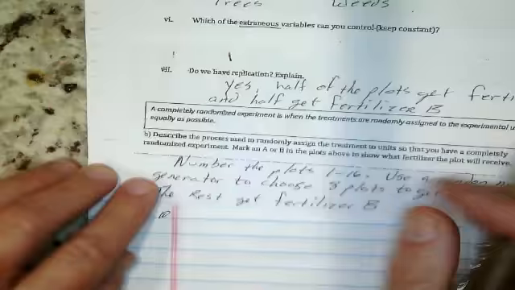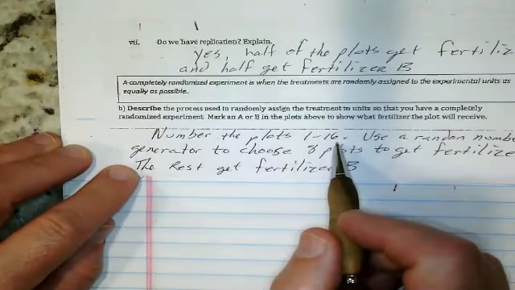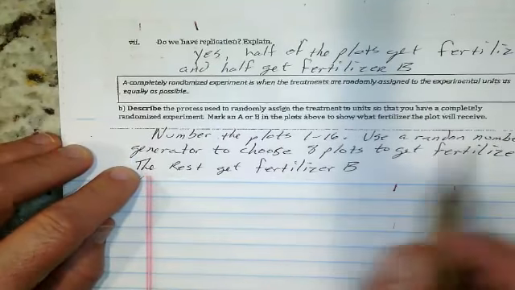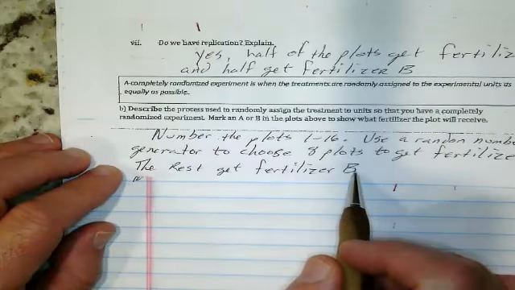So we numbered the plots. Sorry, got too much stuff on the screen there. So we numbered the plots 1 to 16, and then use a random number generator to choose 8 plots to get fertilizer A, and the rest get fertilizer B.